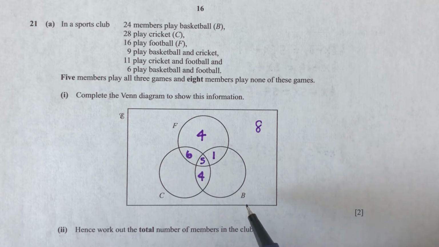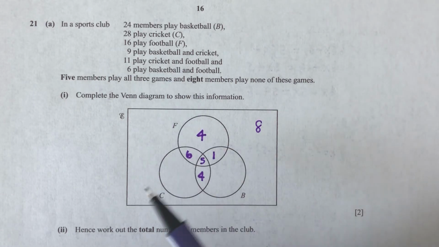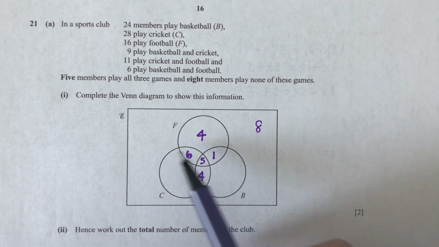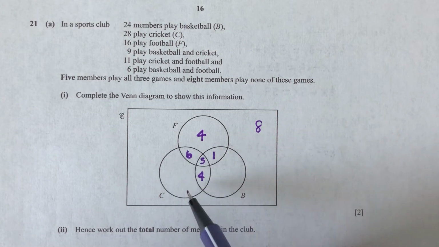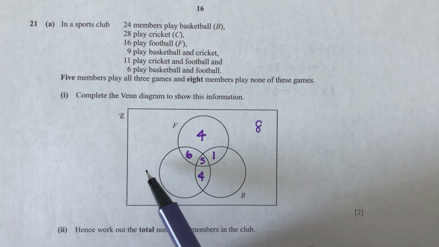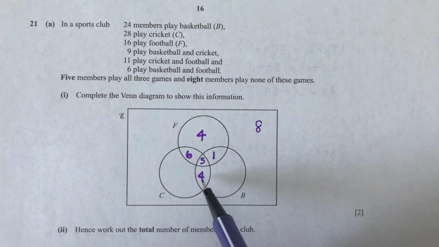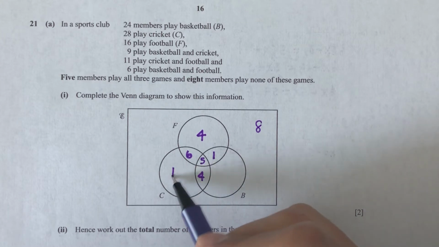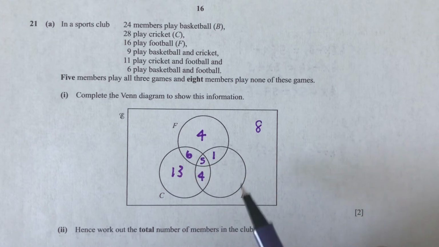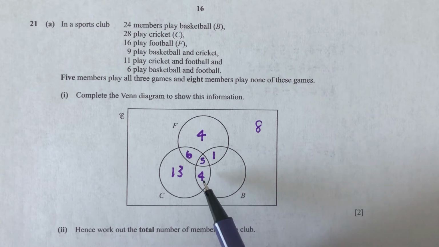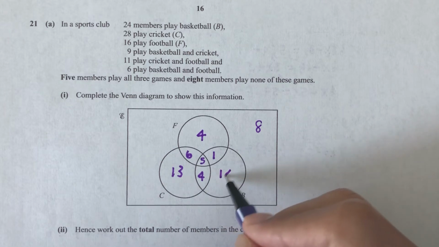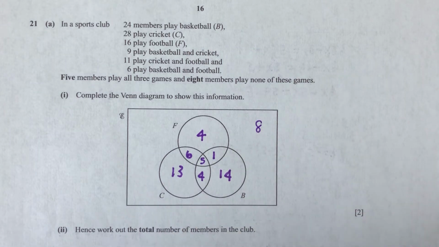Now for cricket, 28 play cricket. So this big set is 28. So we have 28 minus 6 minus 4, which will be 18. 18 minus 5 is 13. Okay, and now the last one is basketball, so 24. So 24 minus 4 is 20. 20 minus 5 is 15. 15 minus 1 is 14. Okay, so that's the Venn diagram for this information.